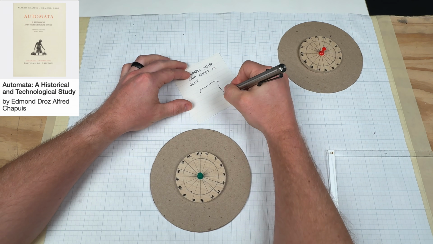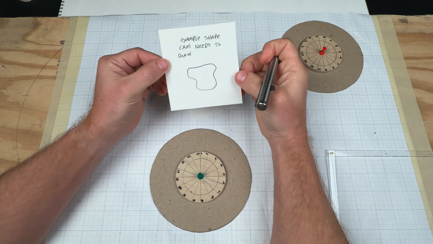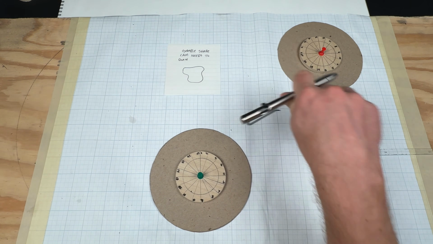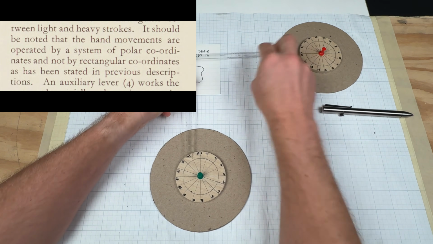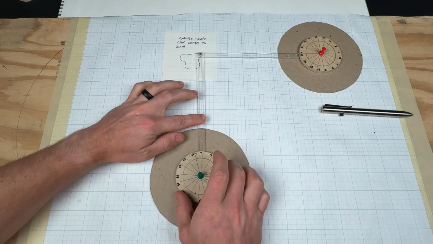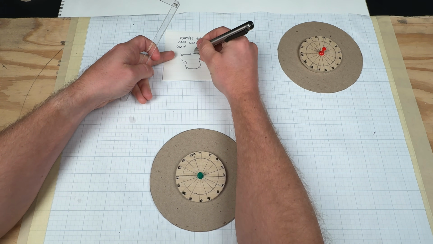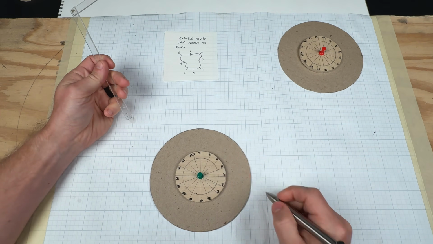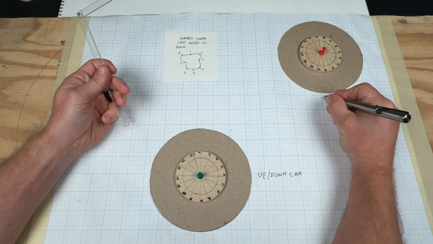In the book named Automata, a Historical and Technological Study, the authors state that the original writer automaton by Pierre Jaquet-Droz used polar coordinates rather than rectangular coordinates. This is best understood as a description of the mechanical geometry of the linkage, not the way the cam encodes motion. The cams themselves still functioned in a time-based manner, each one producing a controlled displacement as it rotates, effectively encoding motion as a function of time rather than directly tracing a shape.